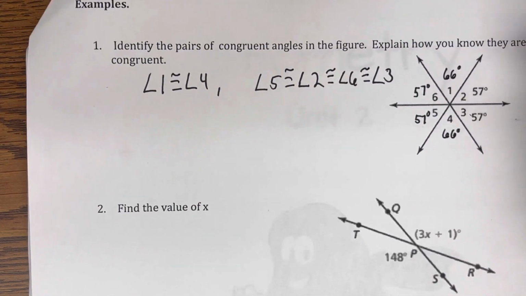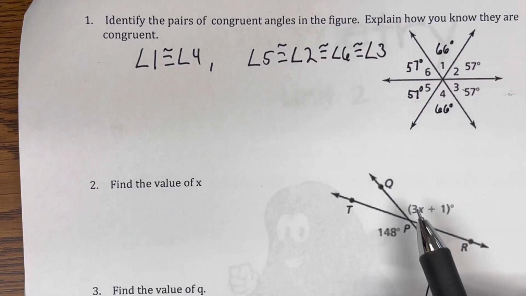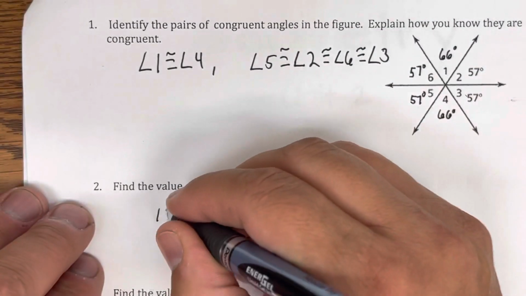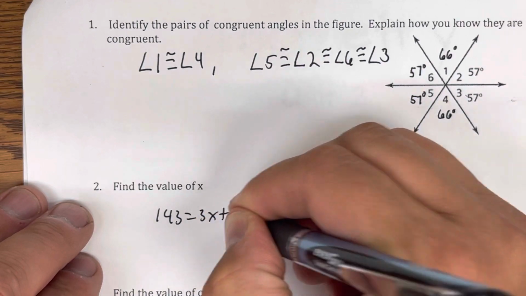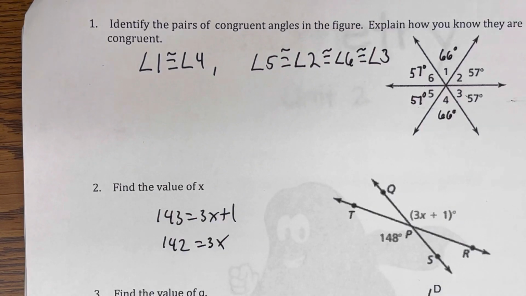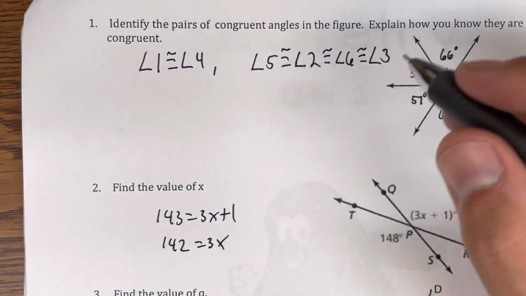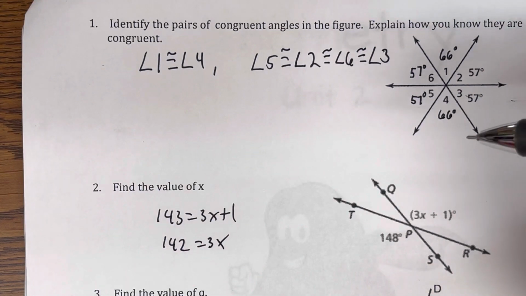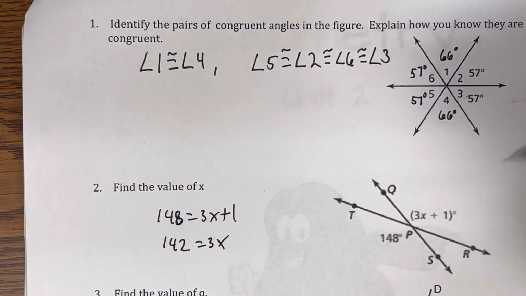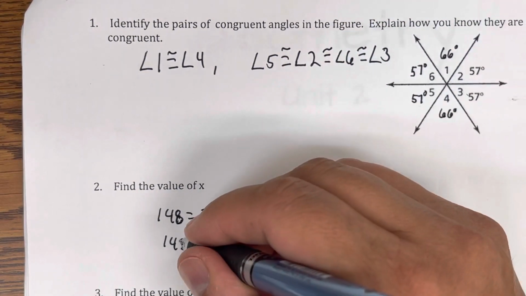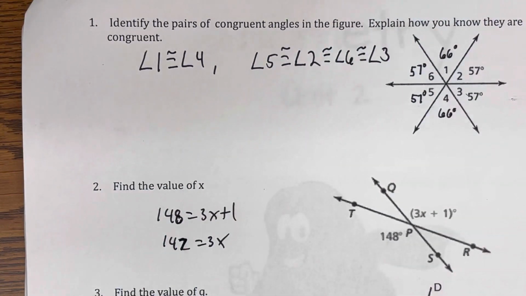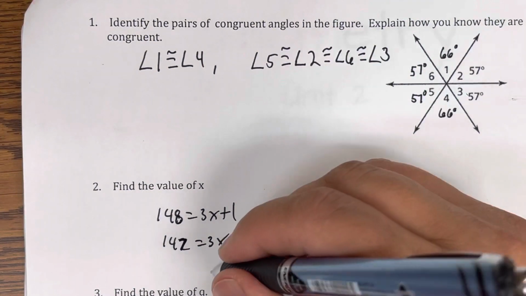All right, find the value of x. So in the diagram, I see I have a pair of vertical angles. 148 has to equal 3x plus 1. And then we can solve. 147 equals 3x. 147 divided by 3 is 49. I made a mistake, sorry. It was 148 minus 1, that gives me 147. I didn't think my answer made sense, so I did a double check. 147 divided by 3 is 49.